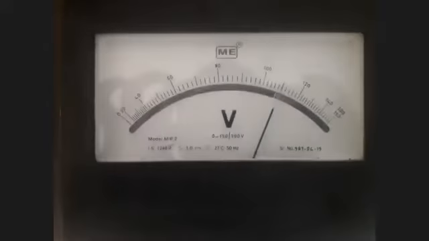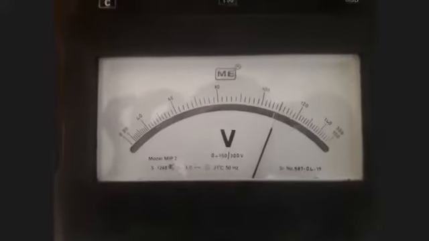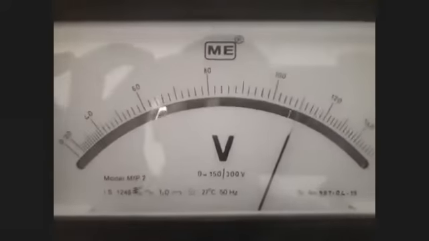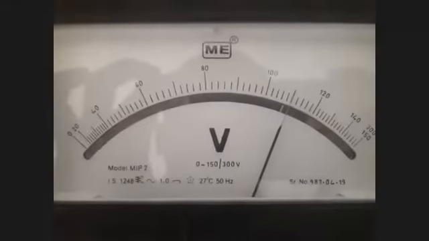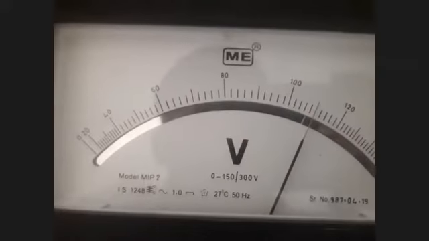Okay, see at that situation this voltmeter, the supply voltmeter, shows some reading. How much is it? All of you read this value. Read the value of voltage. 110. 110.